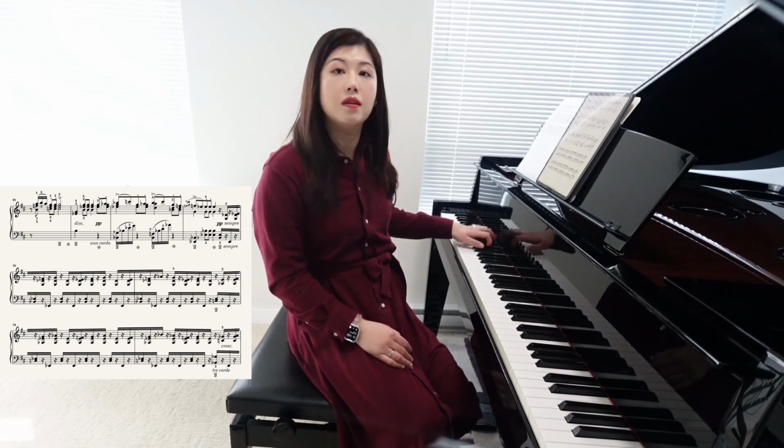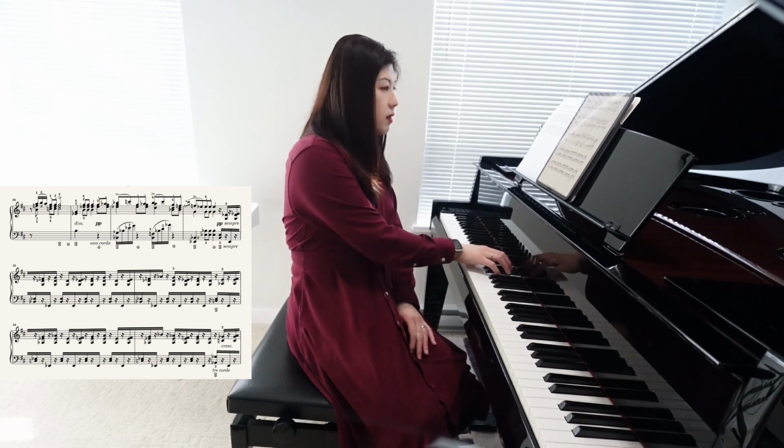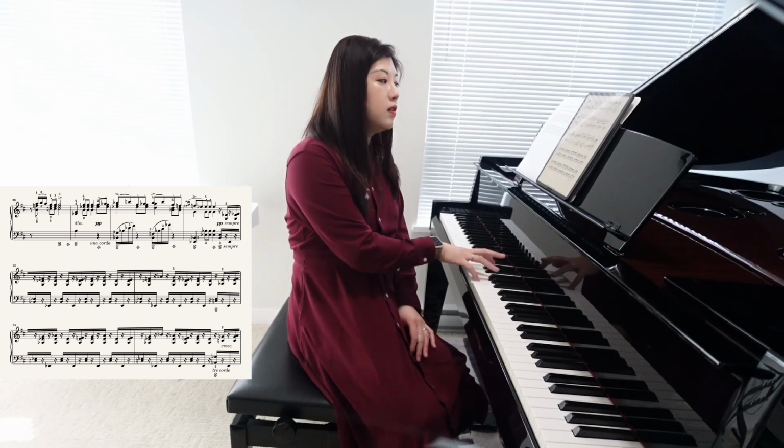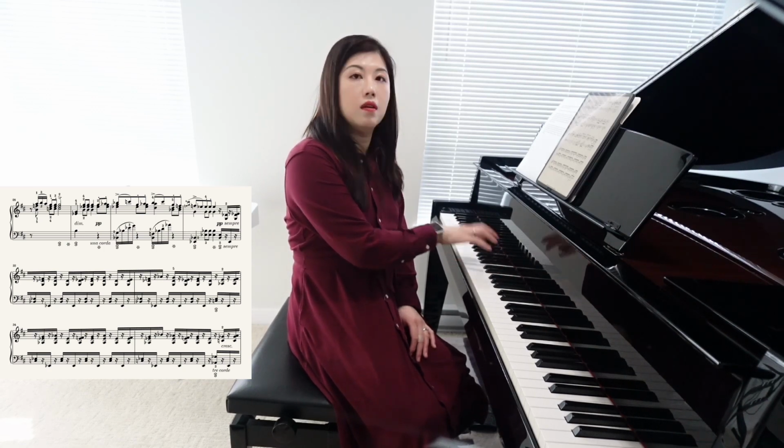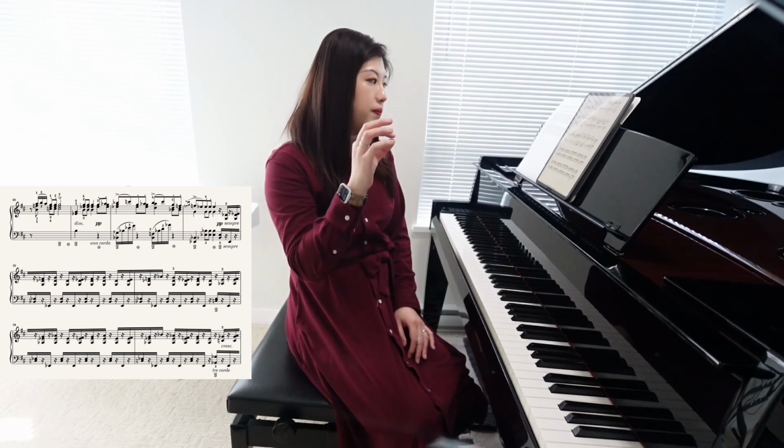The right hand provides a melodic phrase based on a 4-group pattern. So every 4 notes form a group and it's 4 groups as a pattern.